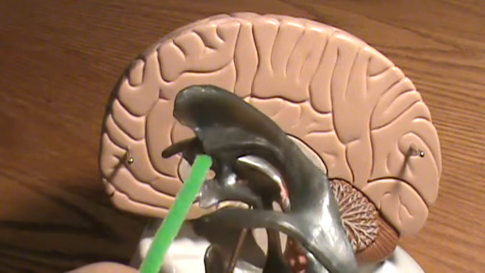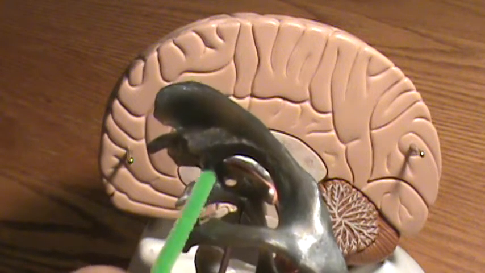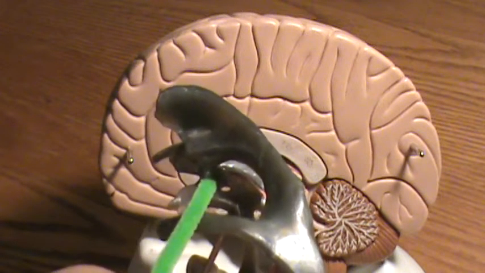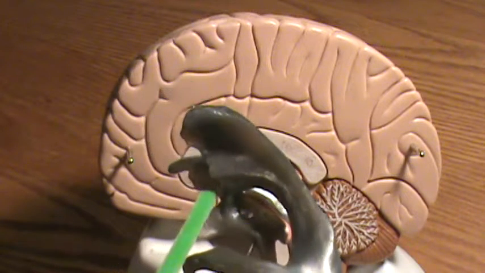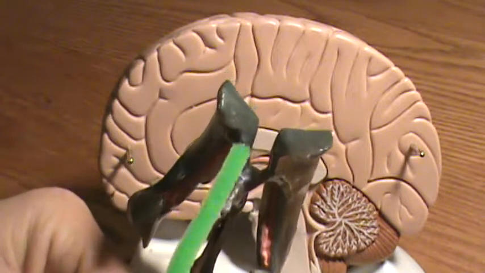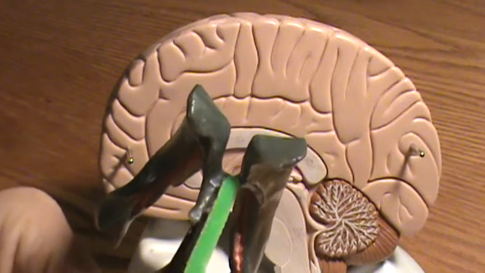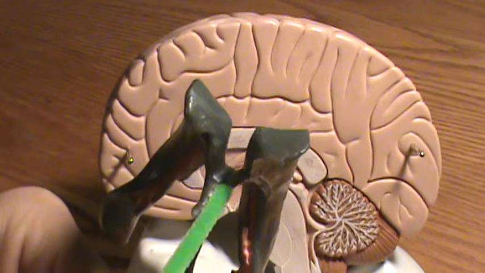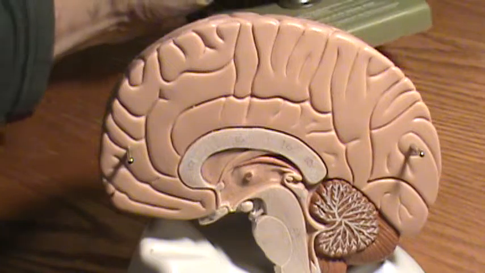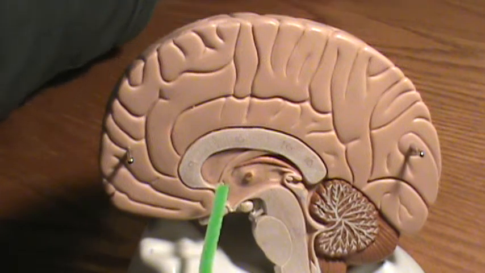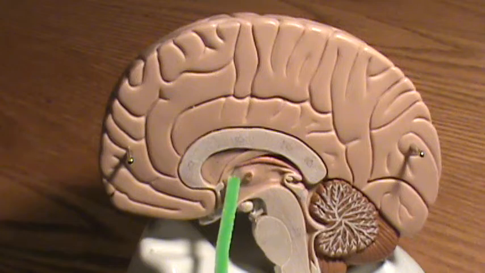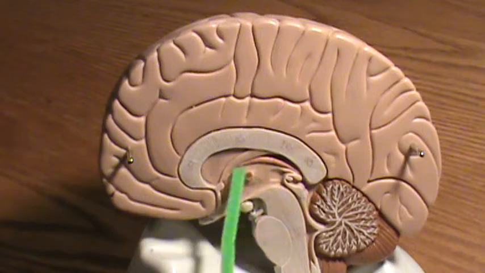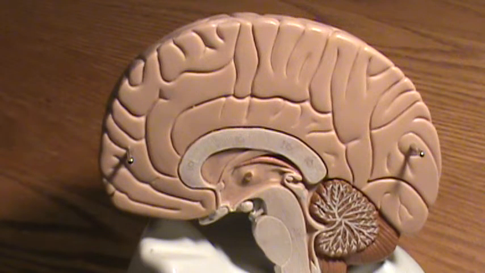And you notice there's communication. There's little channels that allow cerebrospinal fluid from the lateral ventricles to drain into the third ventricle. Those are called interventricular foramina, or singular would be interventricular foramen. Just little channels here that allow the cerebrospinal fluid again to move from lateral ventricle into this centrally located third ventricle. We don't really see that on this model. Some brain models have a little opening here showing where the interventricular foramen is allowing fluid to come into the third ventricle, but this one does not.